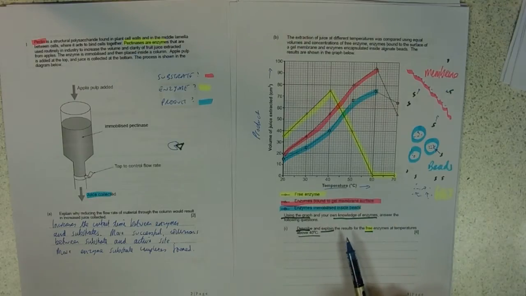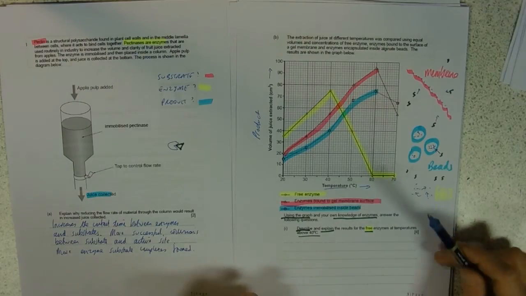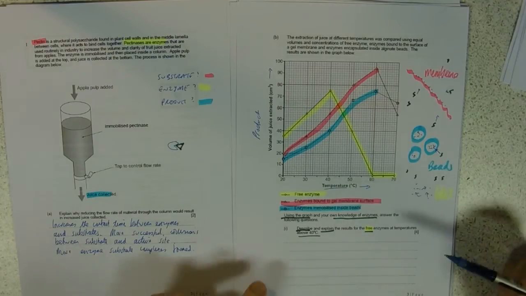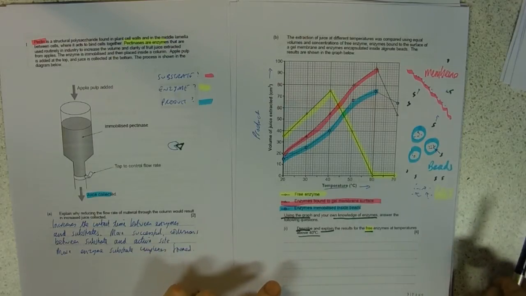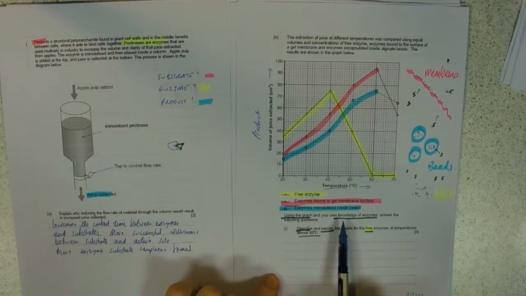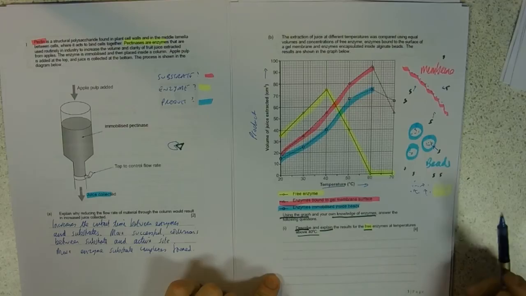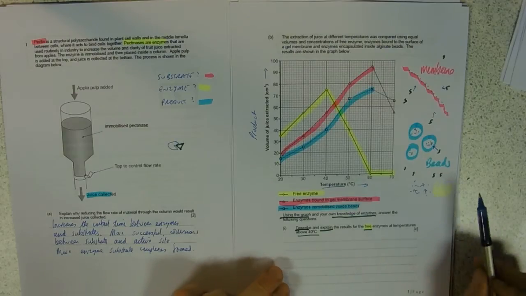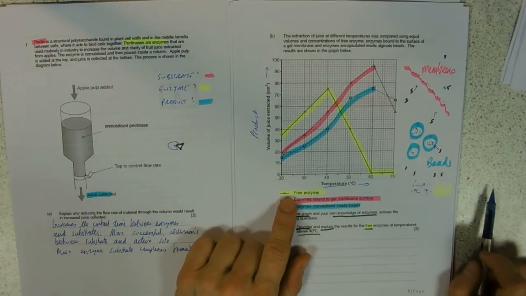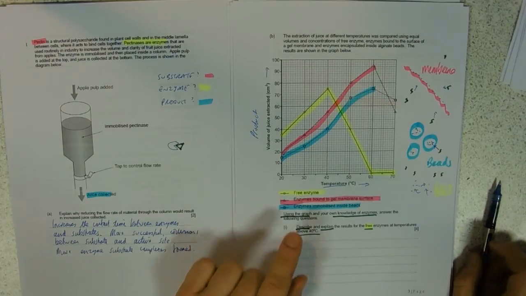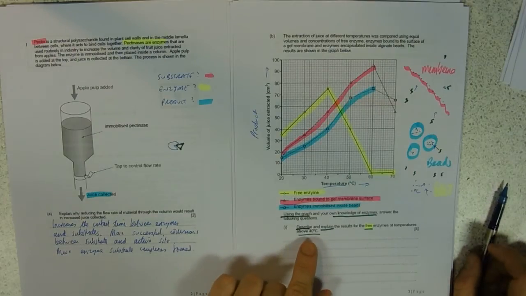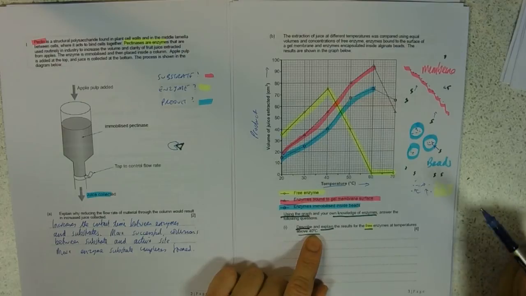Using the graph and your own knowledge of enzymes, answer the following questions. This is 4 marks. So quite often a 4-mark question, using the graph and your own knowledge might be 2 and 2 marks. Describe and explain. So let's describe the free enzyme, that's the one that I've done in yellow, at temperatures above 40.